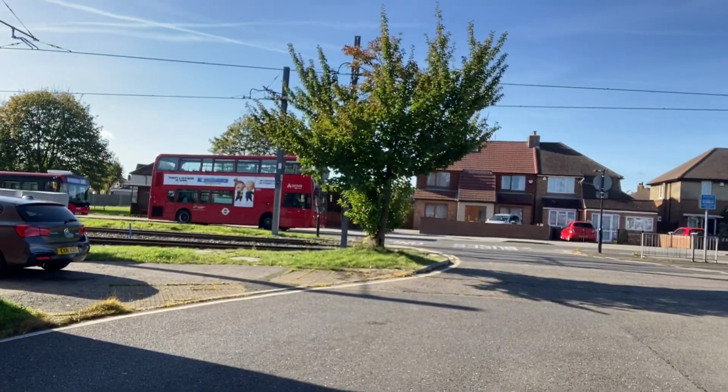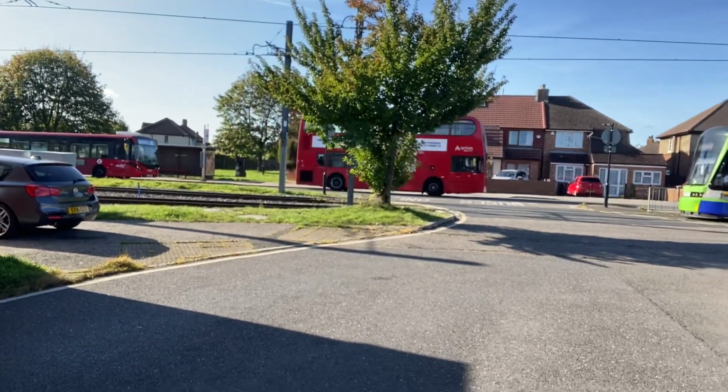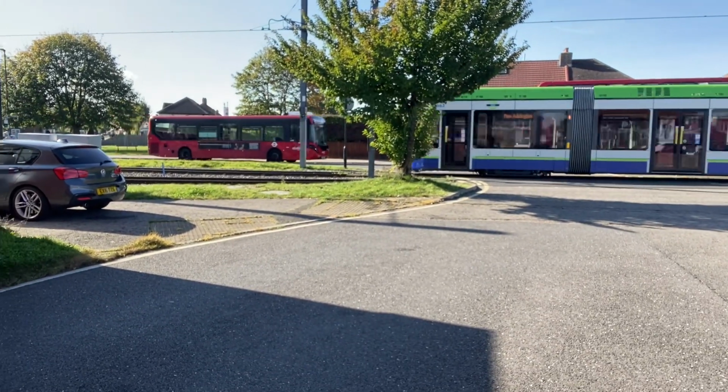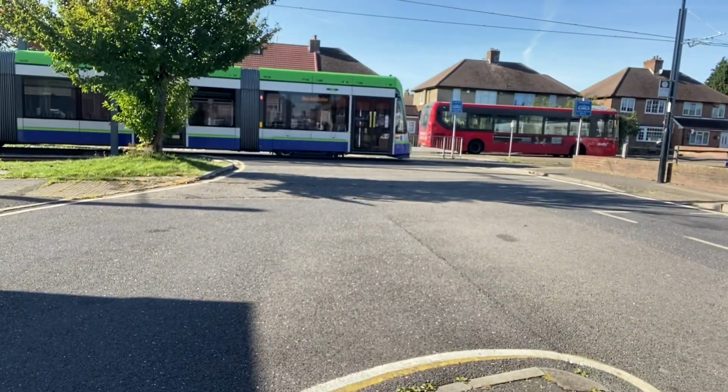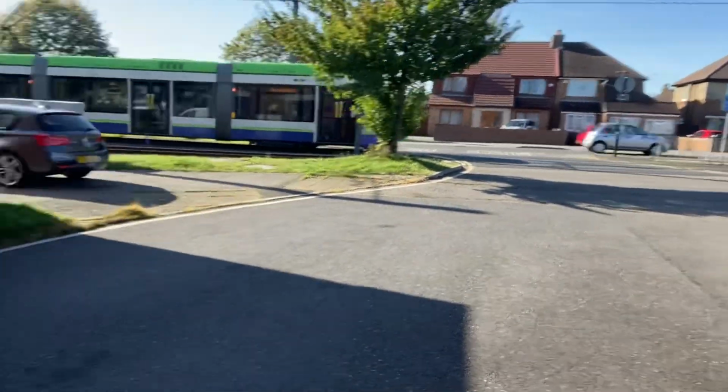Well, it's turned out again to be another lovely day. 64 across the road. Another tram. Oh, we're all busy here. 64, the 130. Trams galore. What more could you guys want, eh? Probably somebody who doesn't waffle on like I do.